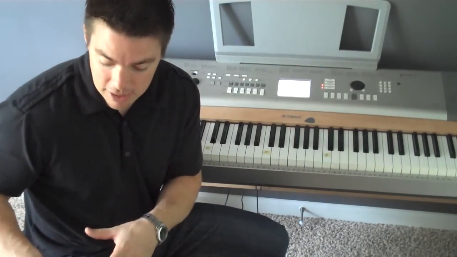Well, I hope that helps you guys understand transposing. I wish somebody would have taught me that years ago. But it makes the guitar playing a lot easier, that you can do your thing, and then a good piano player can play with you even though you're playing those same basic chords.